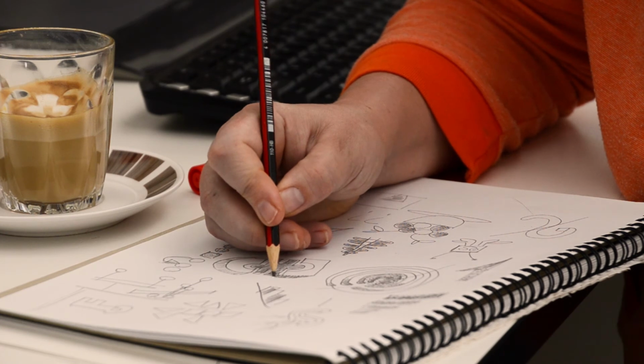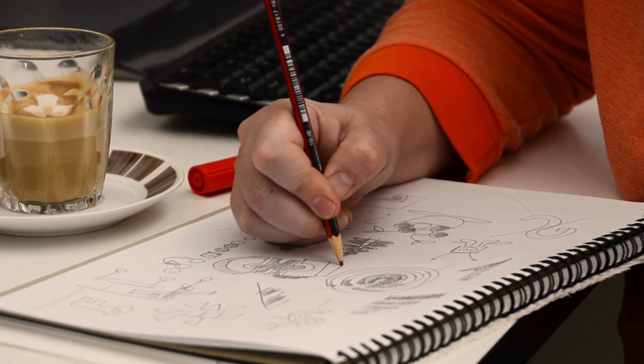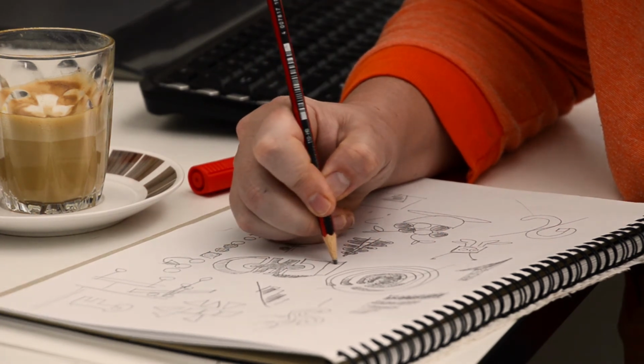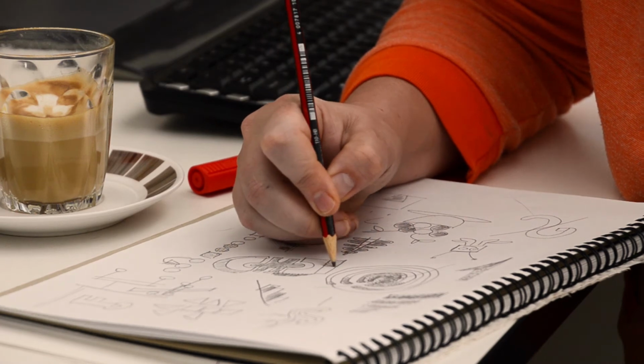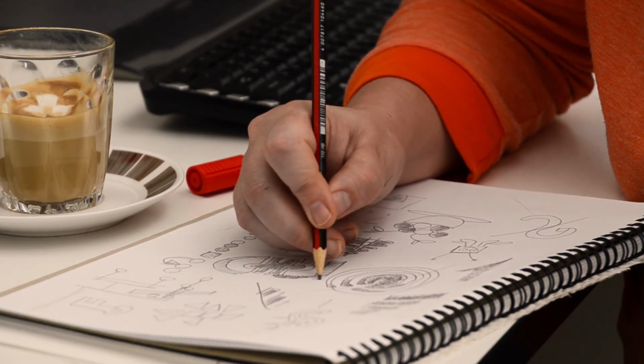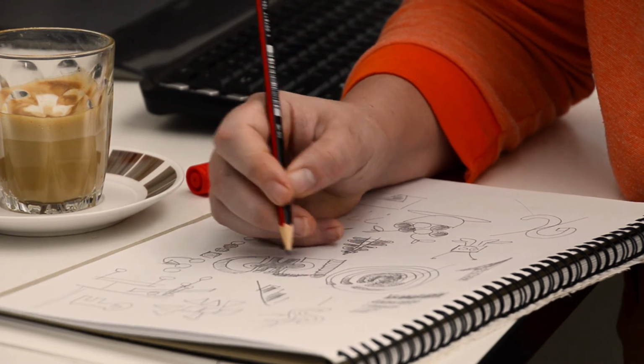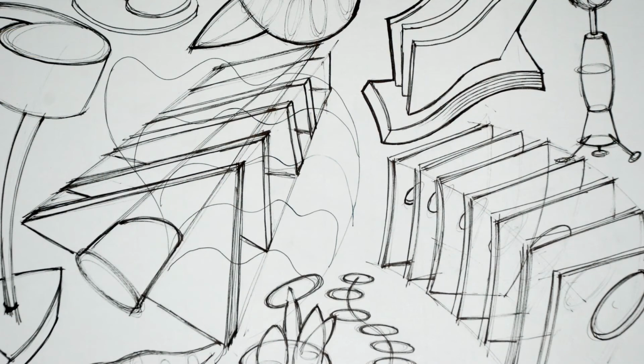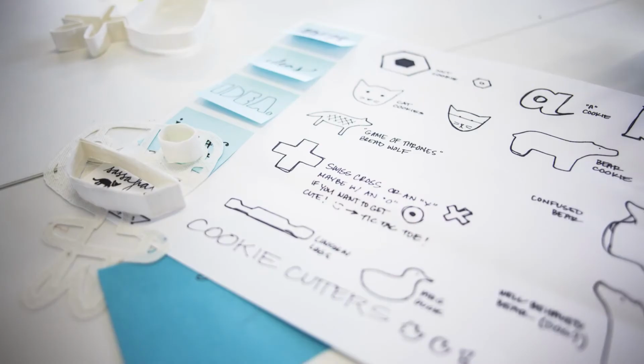Method number 2, sketch it. Sketching isn't about being a good artist, but it is a great way to quickly set down an idea and move on to the next one. You don't have to explain it in words or spend time trying to make it look good as you would if you're using a computer. Random doodling is a good way to get your creative juices flowing, and a sketch can be very useful when you're trying to show your ideas to someone else.